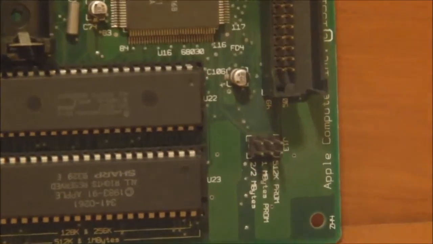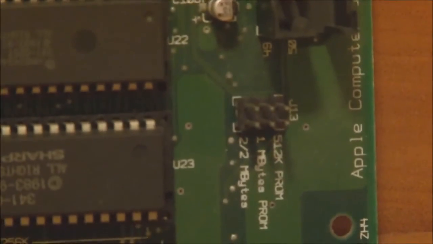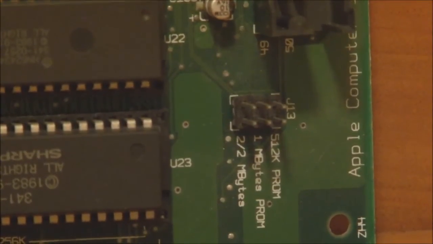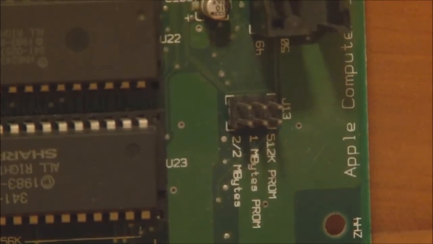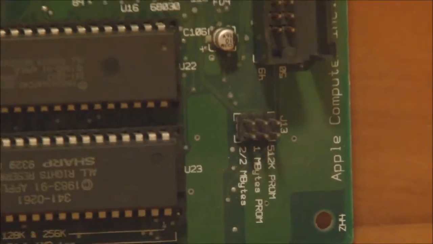And then we have some jumpers down here, which are obviously used to specify the type of ROM chips that are on the board. So I'm not quite sure whether they would ever be used. All the Classic IIs that I've seen have all these jumpers open.